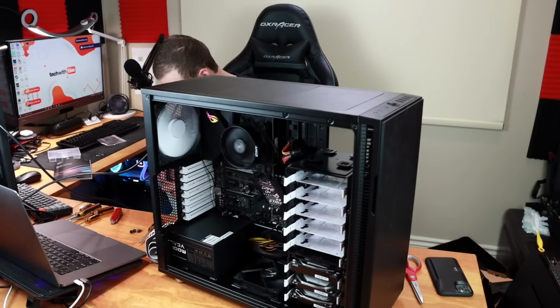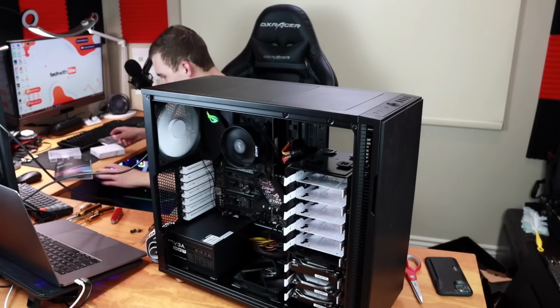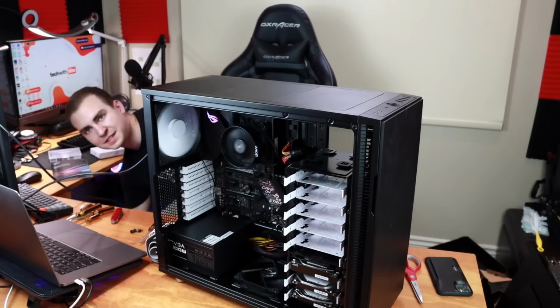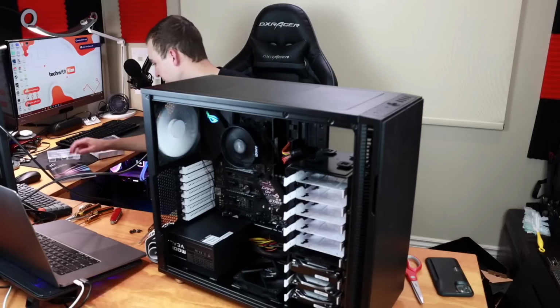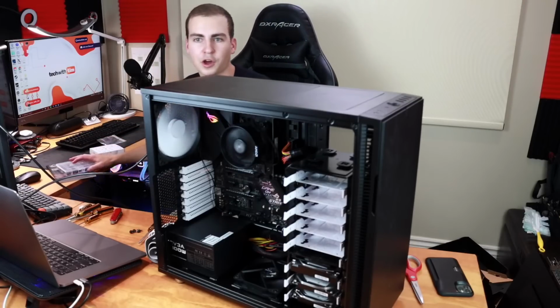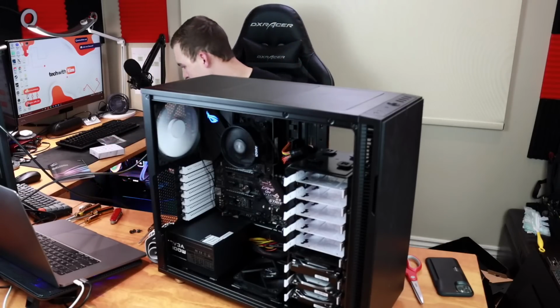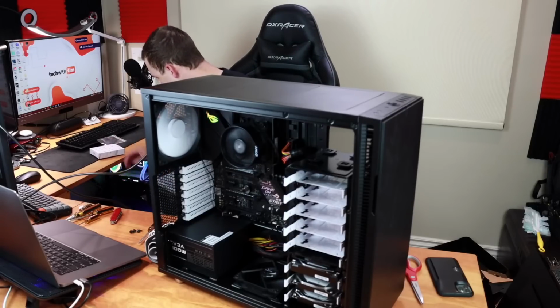Okay, let's put those in there. Let's put away some garbage. I wish you guys could see under my desk. There's so much stuff right now. It's not great. Okay, whoa. Where should I put all this stuff?